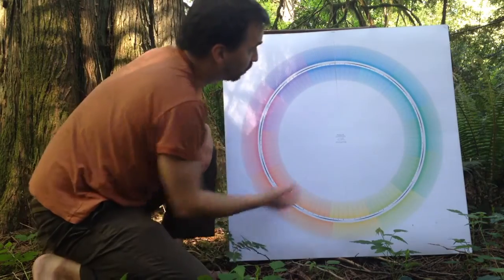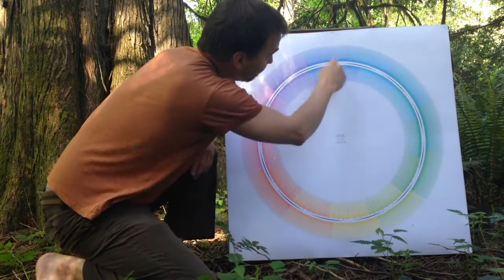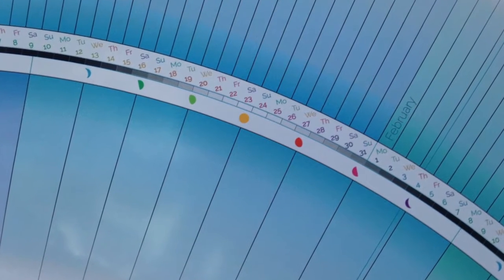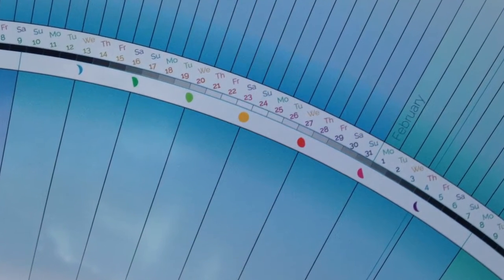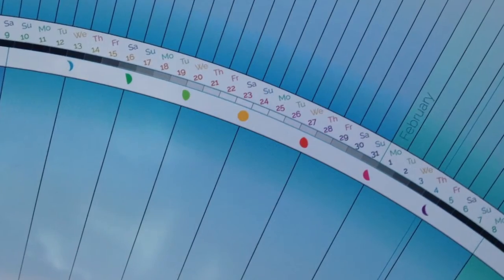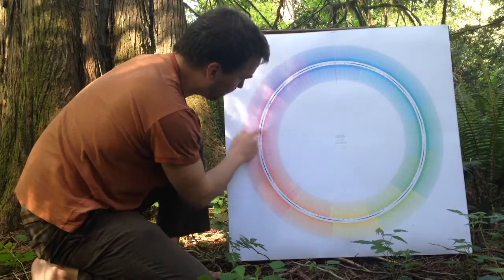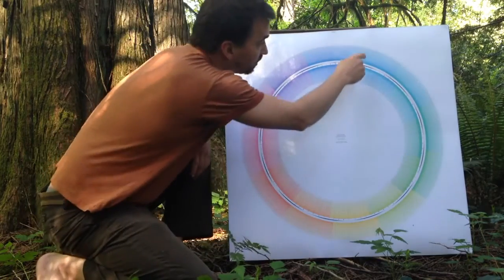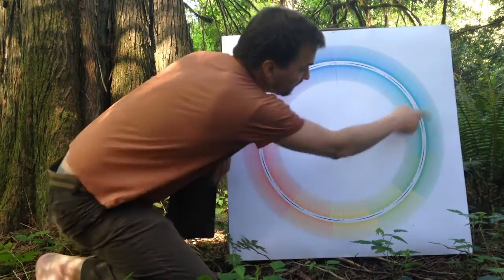Similarly with the moon: a new moon I have as this bluish color, and the full moon I have as this yellowish color. The first quarter of the moon is this green, and the last quarter of the moon is this pinkish. And similarly with the days of the week, Sunday is going to be this color, and Monday is going to be over here.